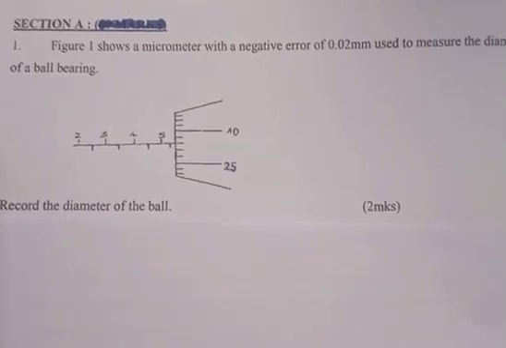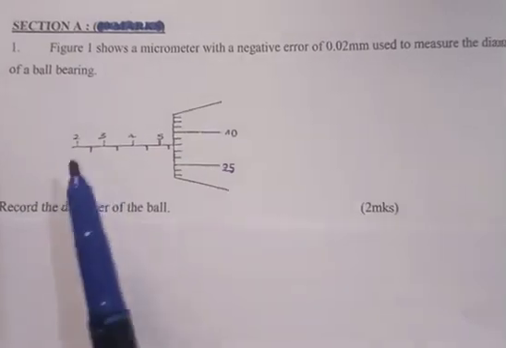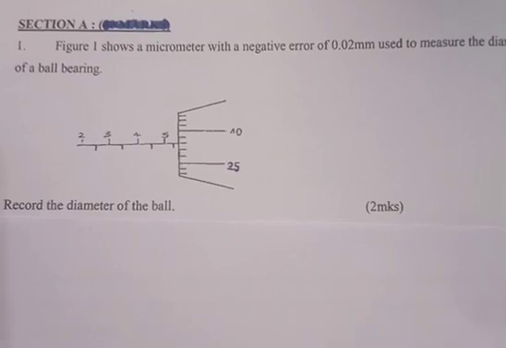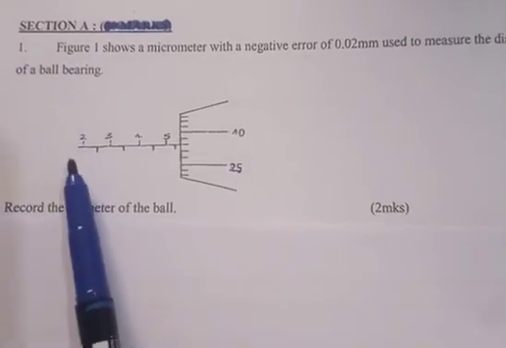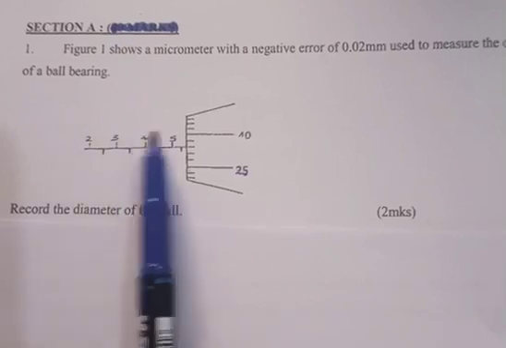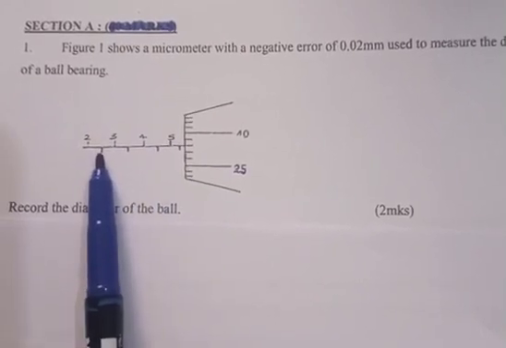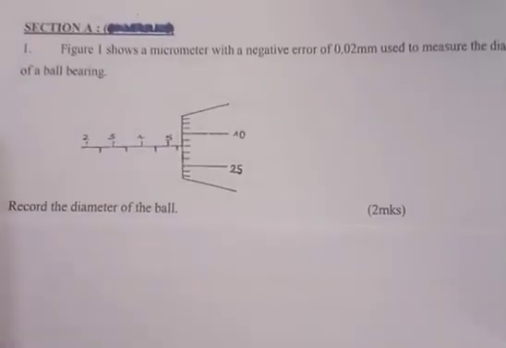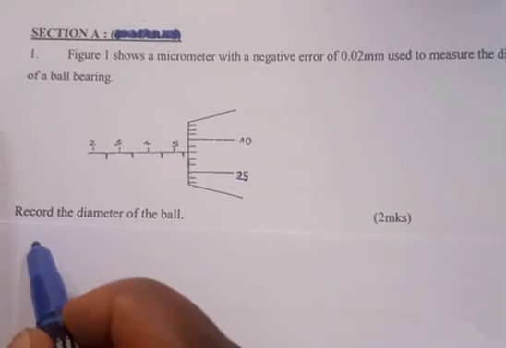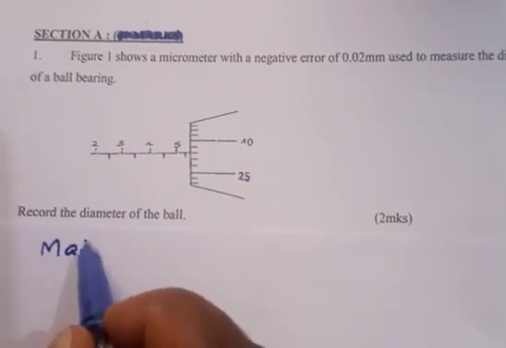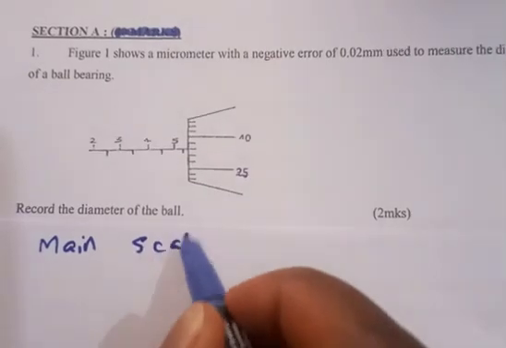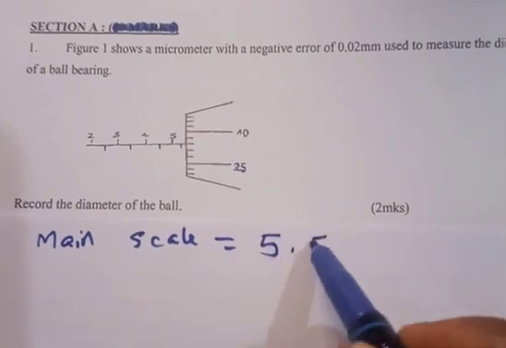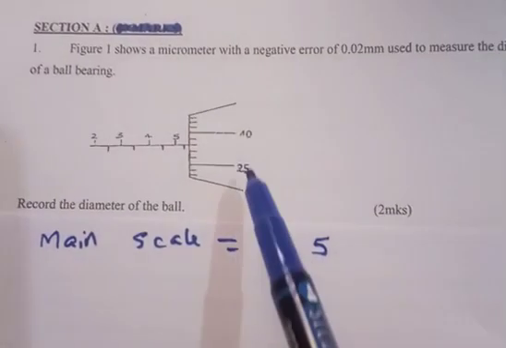So one thing, we are going to note the divisions of the given scale. So we have the main scale and the slip scale and the thimble scale. So in the slip scale we have 2 point. So we have a division showing 2.5 to 3.5 and so on. So here with us, in the main scale or the slip scale, that division is 5.5 because we have a lower division on the lower end.